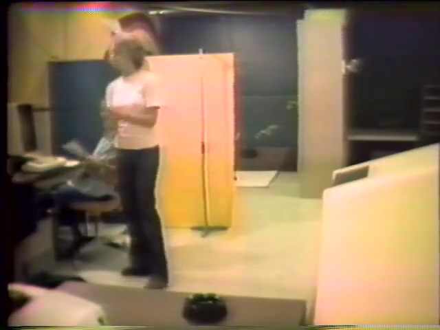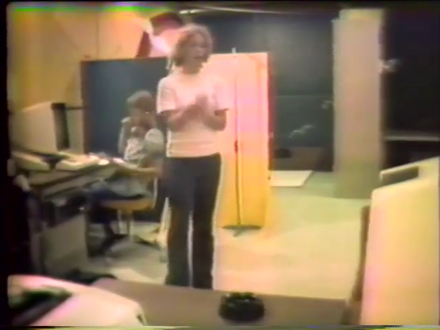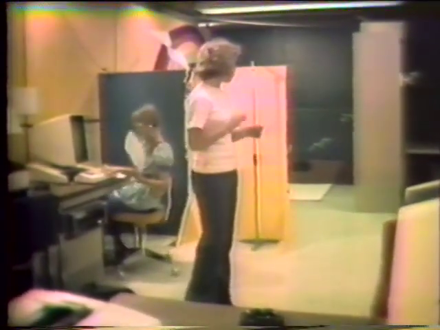Okay, if you want to get a block, you can write blocks on the screen too. You can write blocks to it, right?